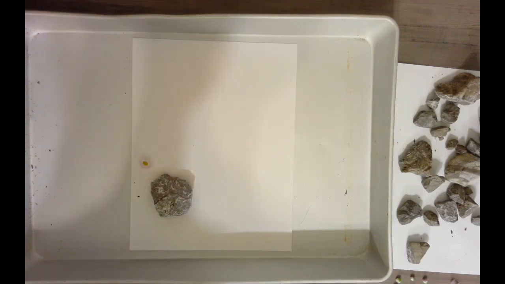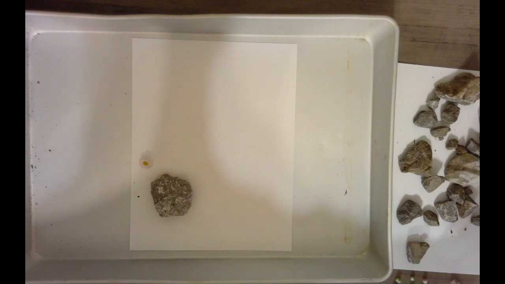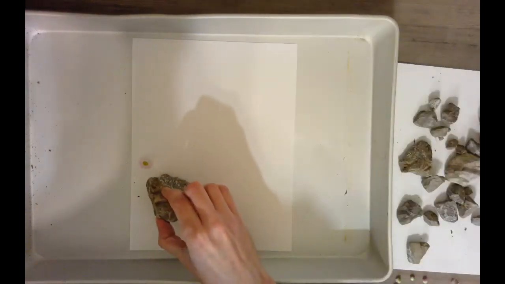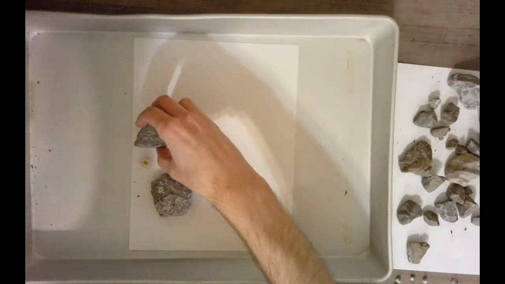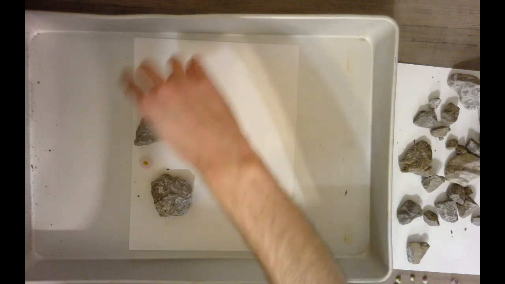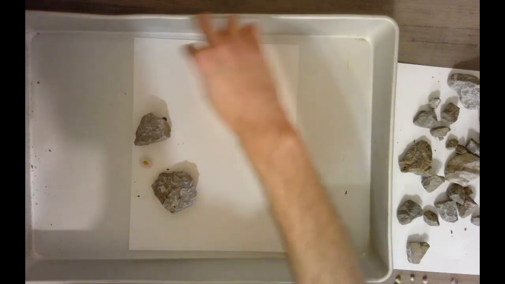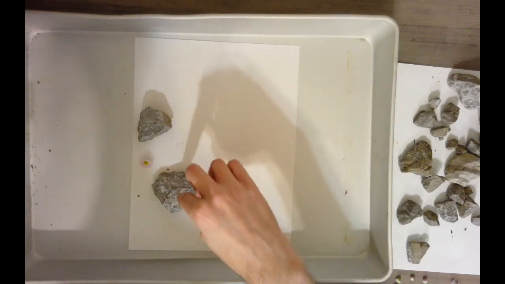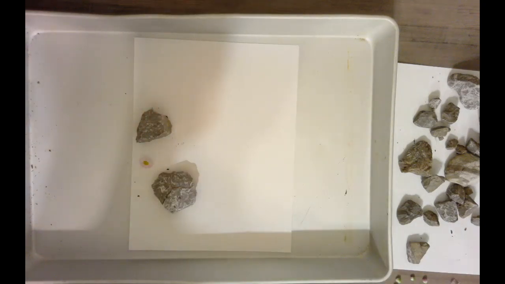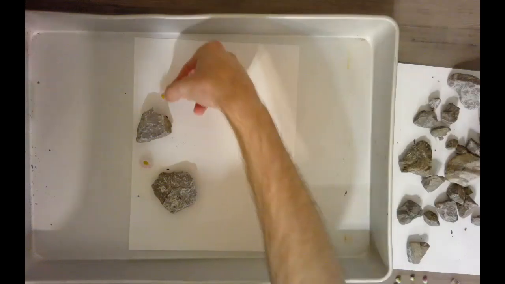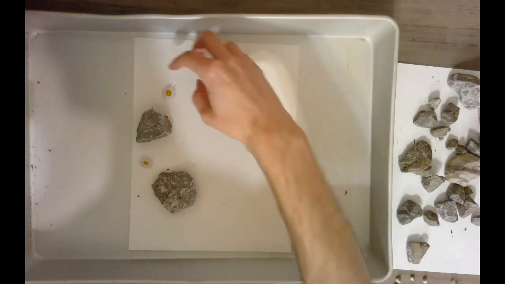Next, I'm going to find a rock that's just a little bit smaller than my first rock. Let me see. This one may work. Well, let's go back to this one. This one will probably be a good one. I'm going to end up creating a spiral design, so that's why I'm going in this direction. So I've got rock, flower. Rock, I need another flower. So I'm going to place a flower right there.